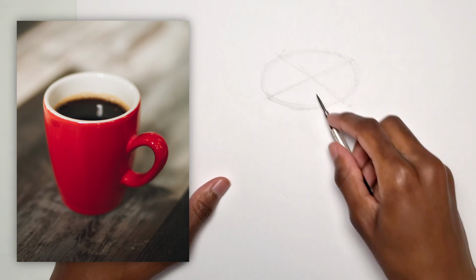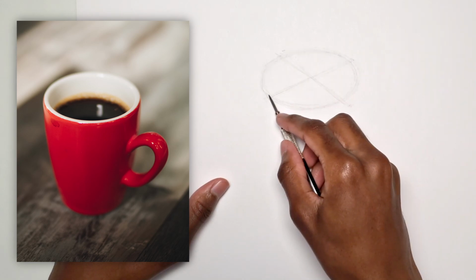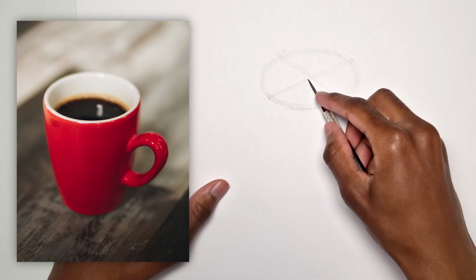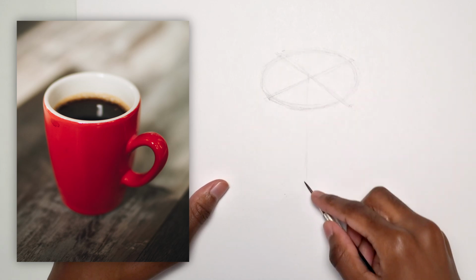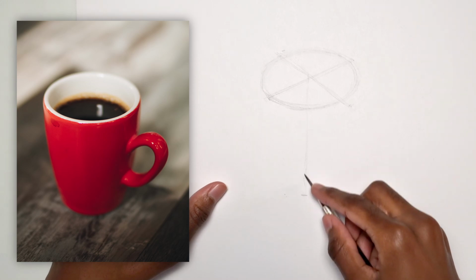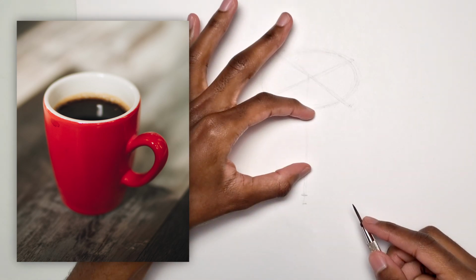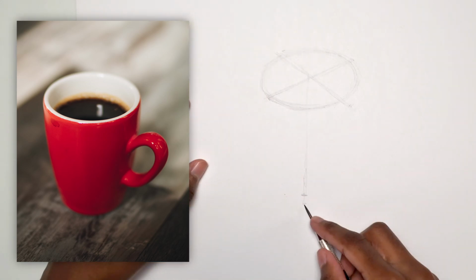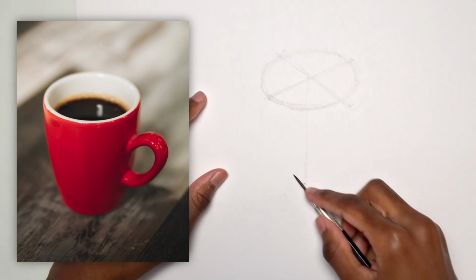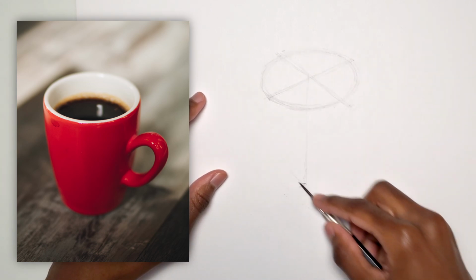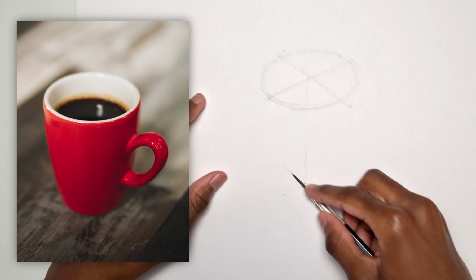Okay, the cup has an upright orientation, so we can just take this center line right here. We're going to draw a gesture line going downwards, right about there. Do a little measuring with my fingers to make sure I got the right proportions. And for this circle below, we're going to do that same thing. We're going to get our midline right here, something like this.